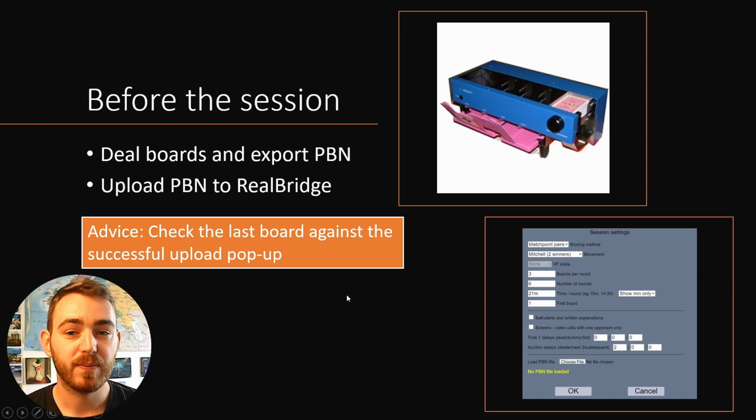So to start off, we're going to be looking into how to do the deals and upload those deals onto RealBridge. Now, most clubs will have a dealing machine, and that will come with some software that you'll be able to export a PBN file. That PBN file you will be able to upload to RealBridge. So let me show you how to go about doing that now.